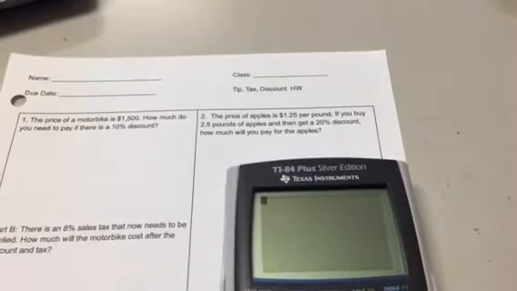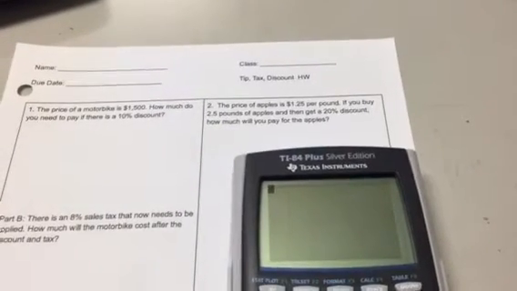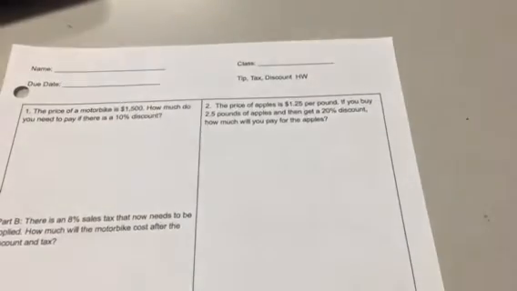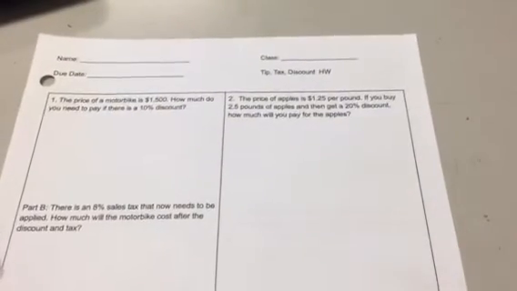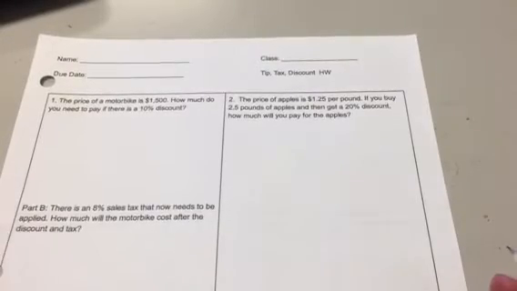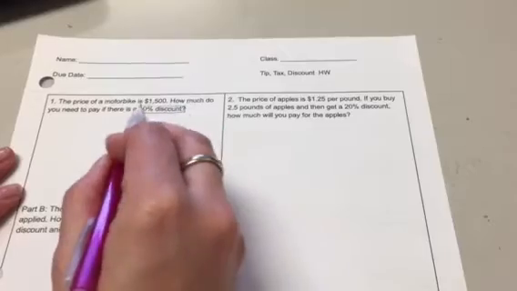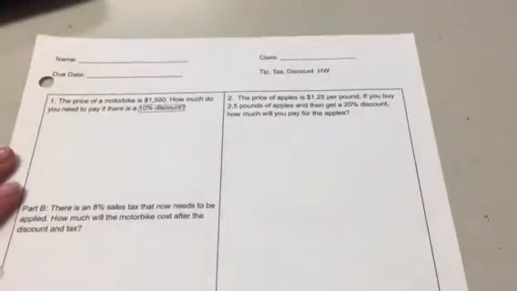All right, this is tip, tax, discount homework. Number one, the price of a motorbike is $1,500. How much do you need to pay if there's a 10% discount? All right, so the first thing we need to do is find what's 10% of $1,500.